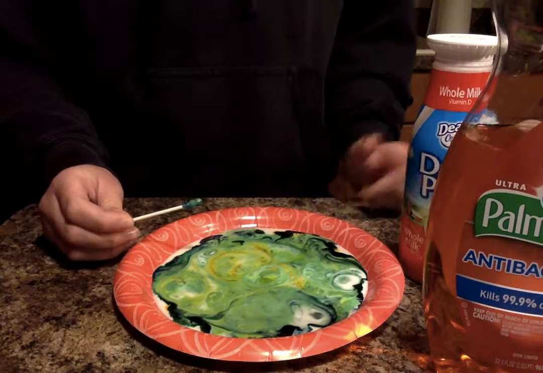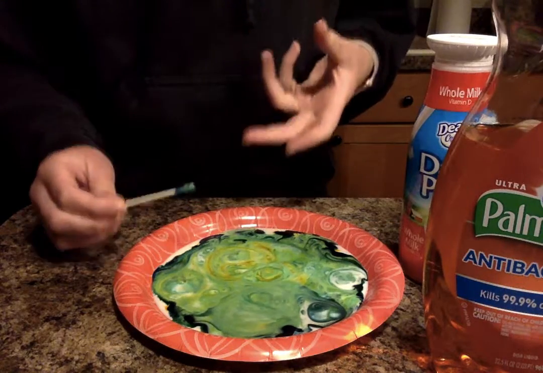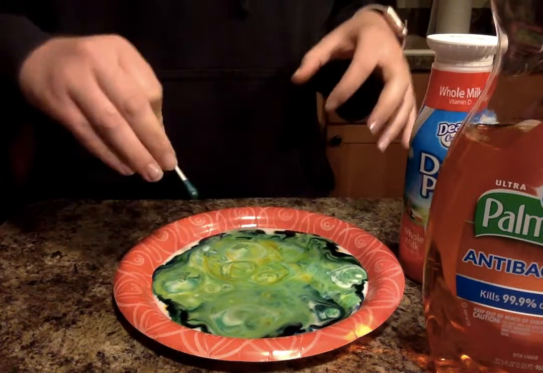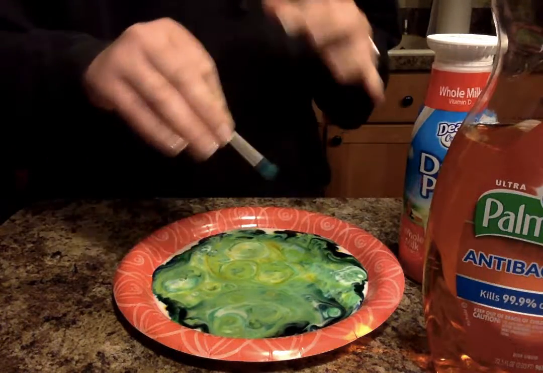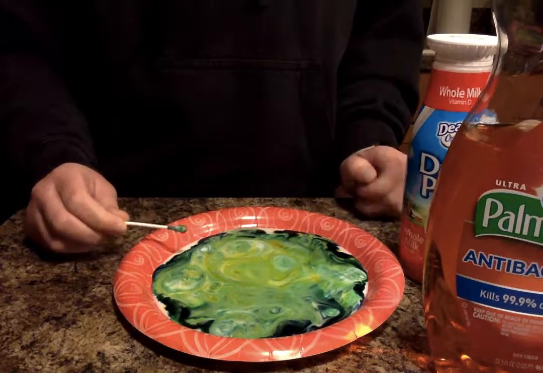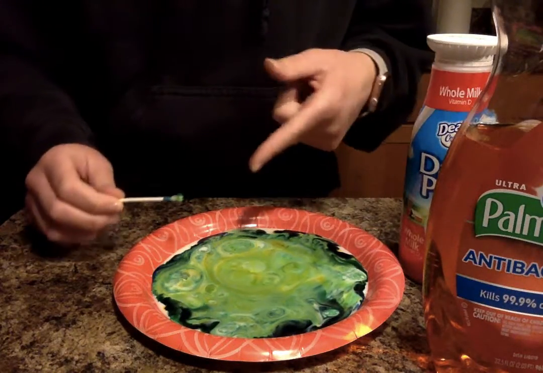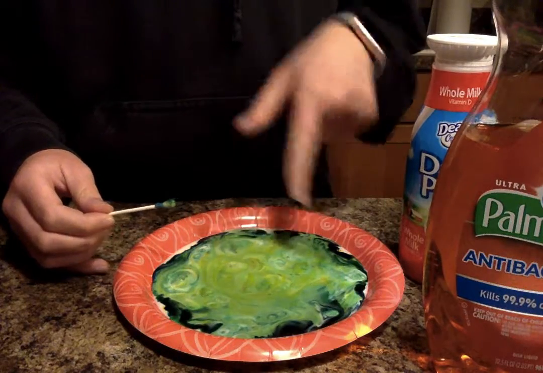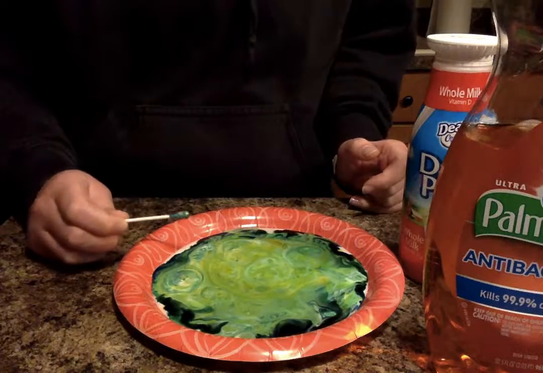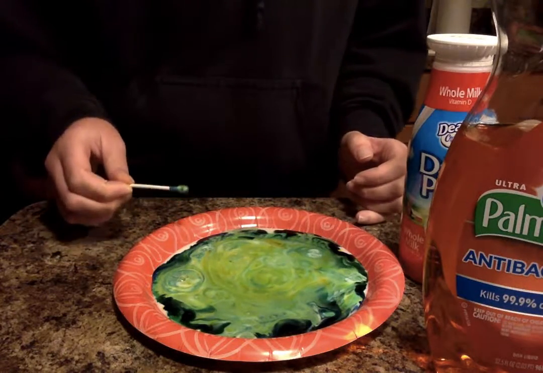So in an effort to break down the fat in the milk, the soap caused all of the color to kind of spread out into different areas of the plate. So that is what happens, and you guys can still kind of see, even now, the colors are still moving around, like that reaction is still occurring in the plate.